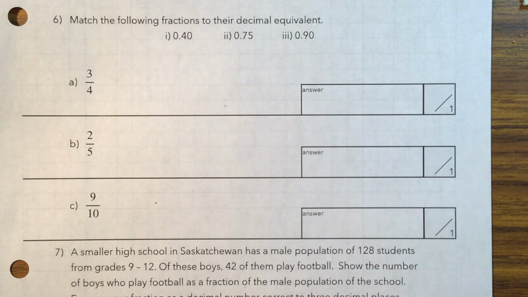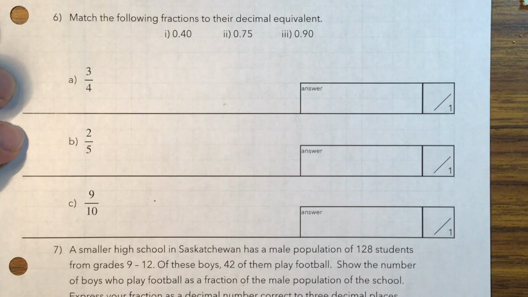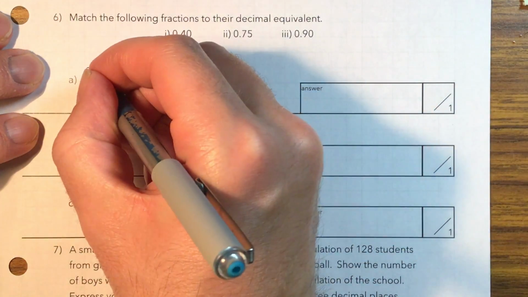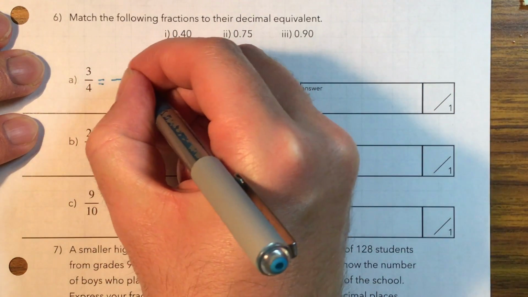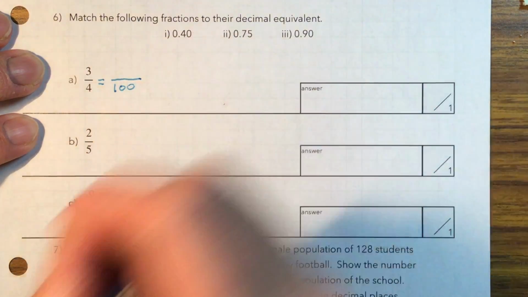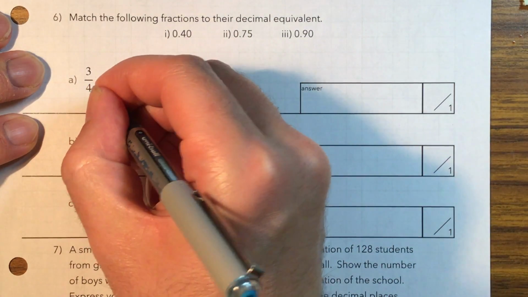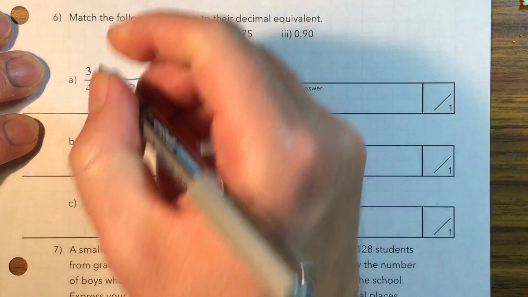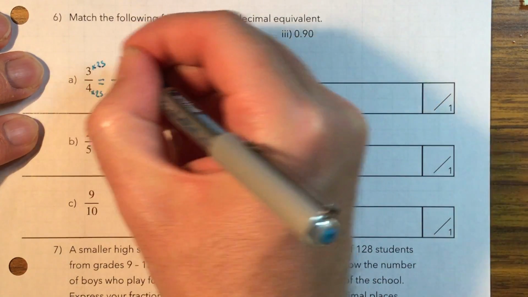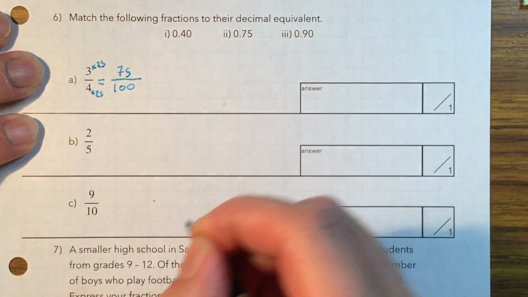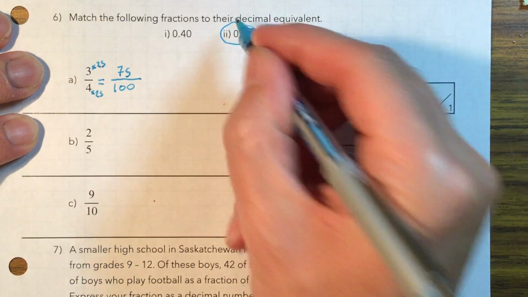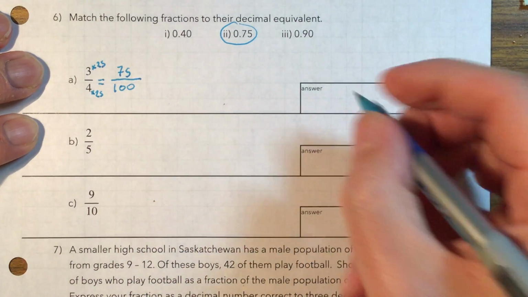All right, there's page 2. Page 3. Match each of the following fractions to their decimal equivalent. Well, let's try to turn these into a decimal out of 10 or 100. Let's do this guy 100. 4 times 25 is 100. So we multiply our 3 times 25 is 75 over 100. That will be this guy right here, 0.75.